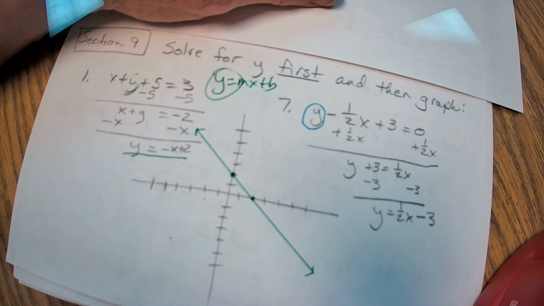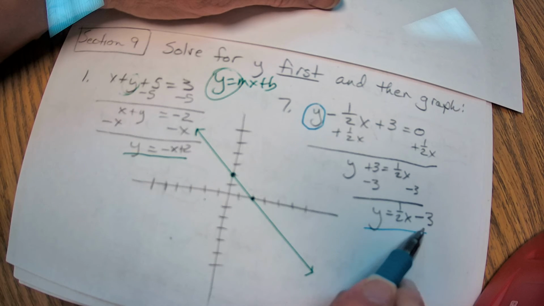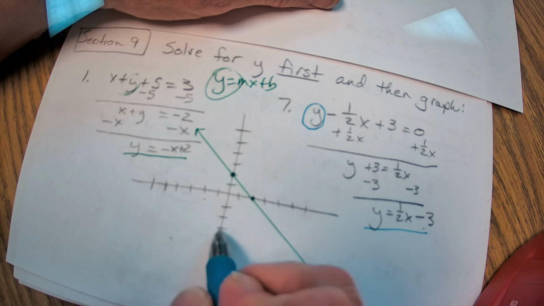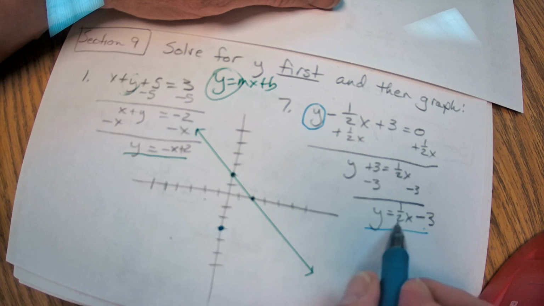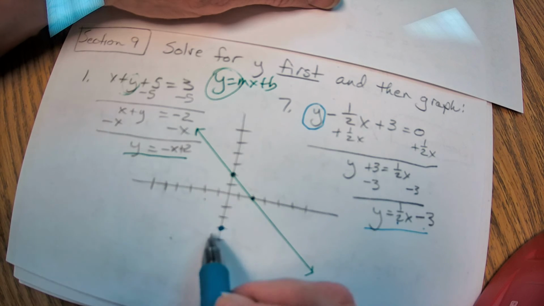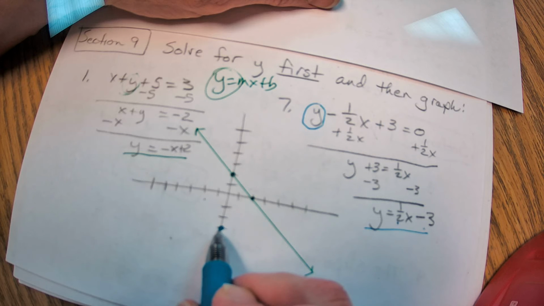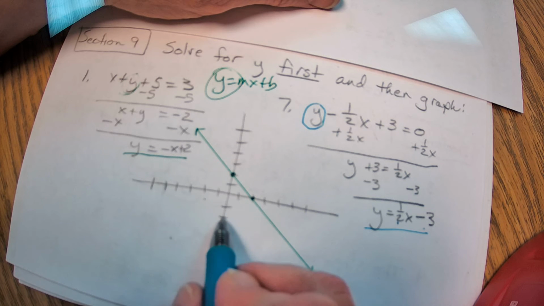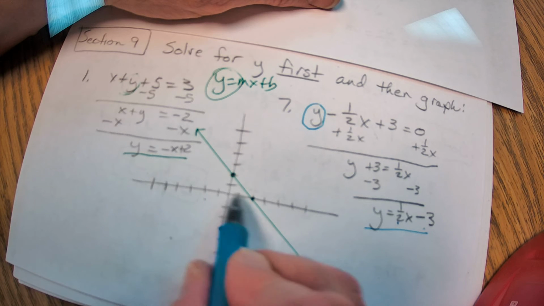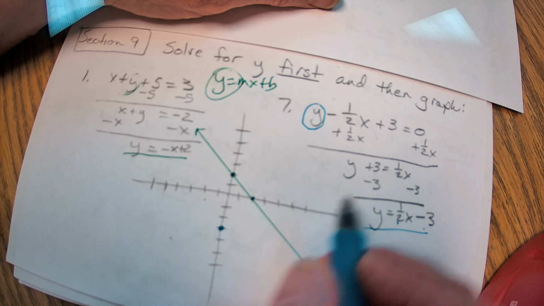And we're going to do this one blue. There's my y-intercept at -3, and my slope is 1/2. So I could go up 1 and over 2, or I could go up 1, 2, 3, and over 6, couldn't I? 1, 2, 3, 4, 5, 6.